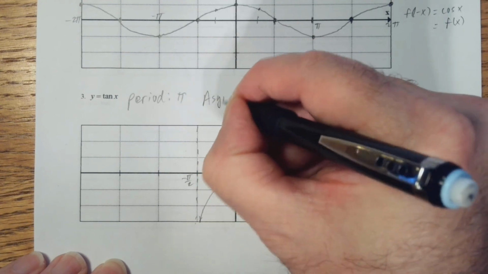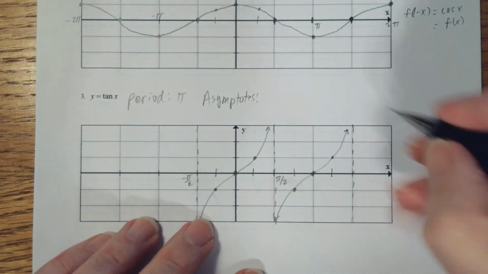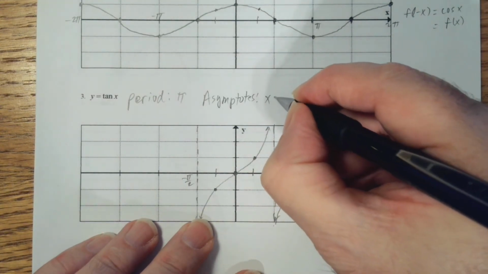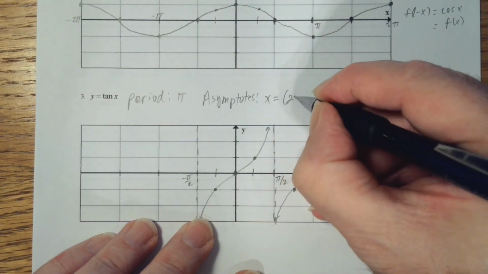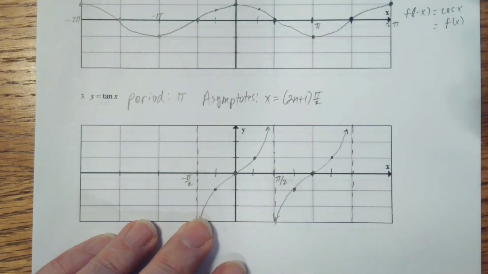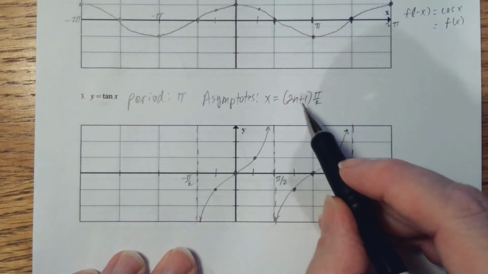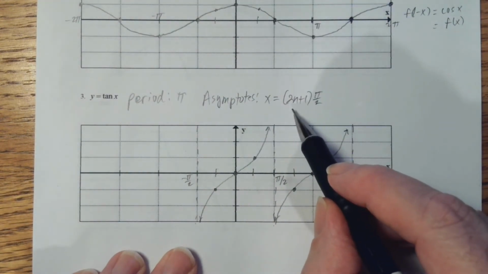Asymptotes are key features of these graphs, and we're going to have them at x equals 2n plus 1 times pi over 2. Well, notice we have one at pi over 2. Basically what this is saying is at the odd multiples of pi over 2, we're going to have an asymptote.